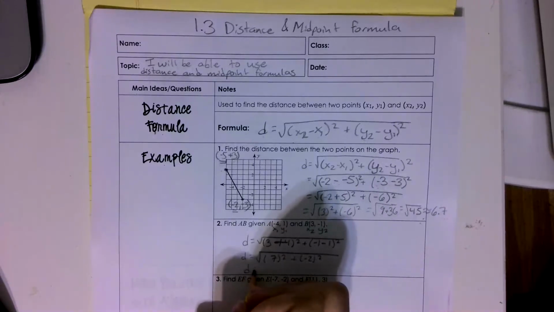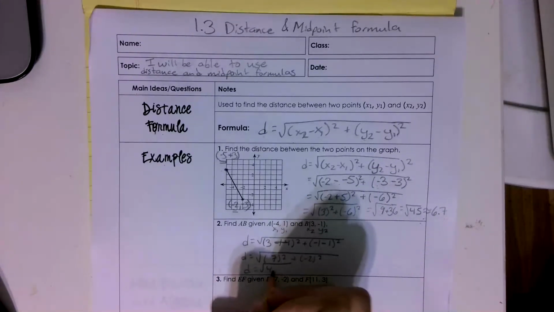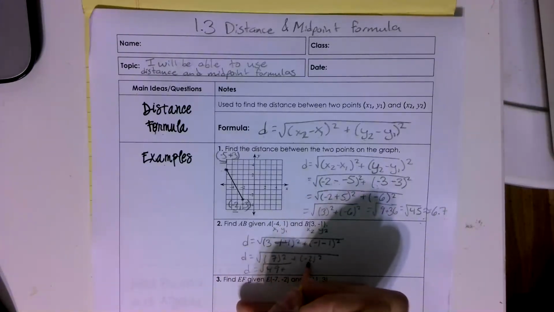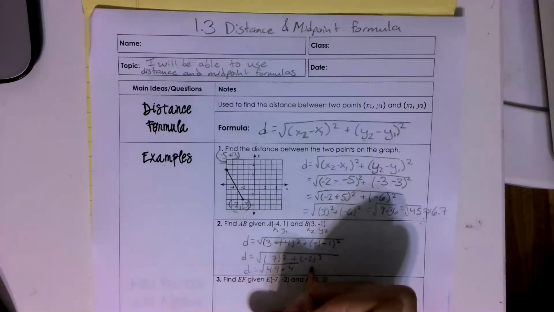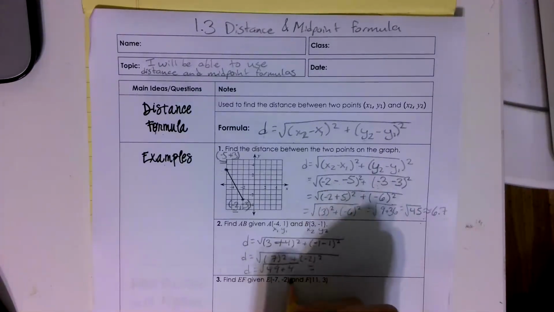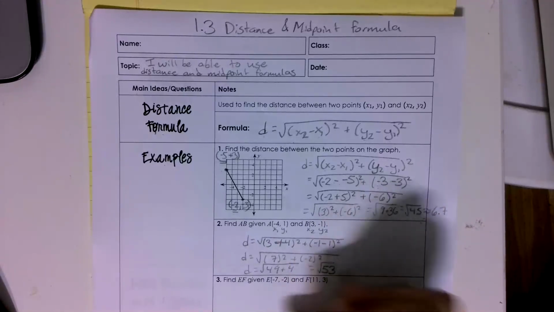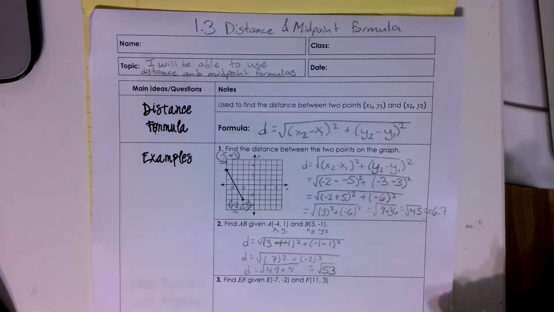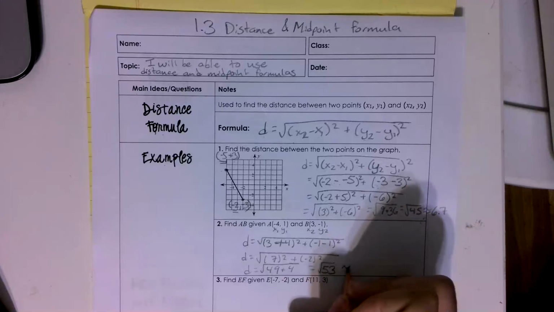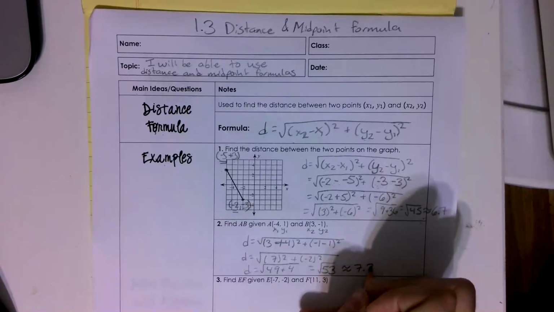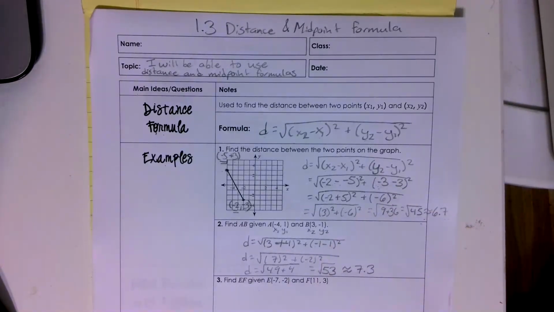So we have 49 plus -2 squared is +4. So we get the square root of 49 plus 4 is 53. All right, square root of 53. It will be approximately 7.3. All right, approximately equal to.